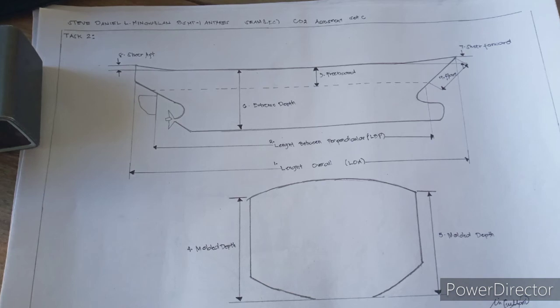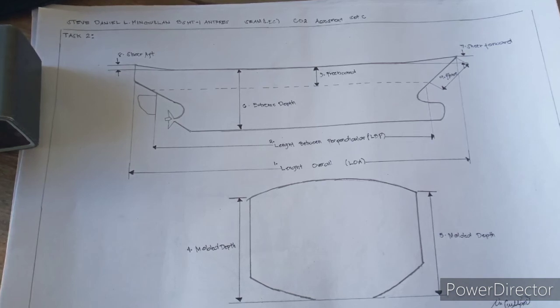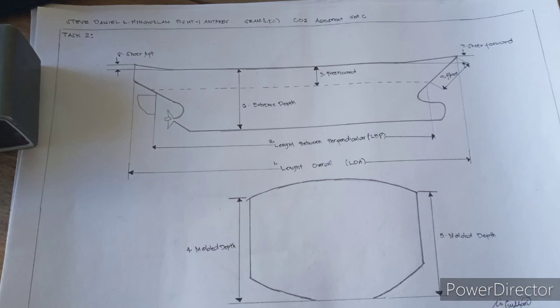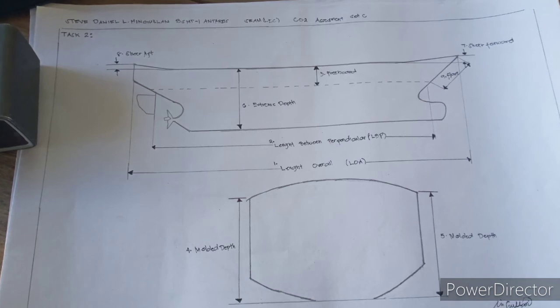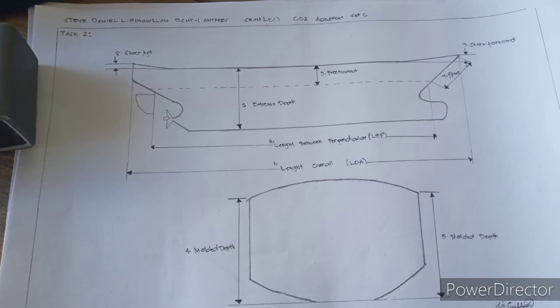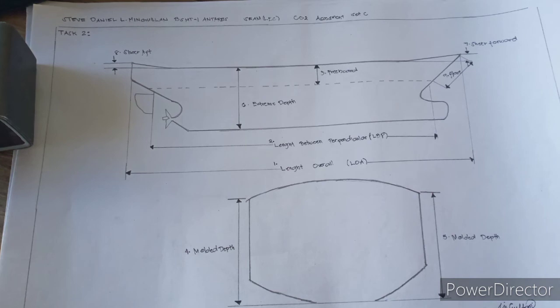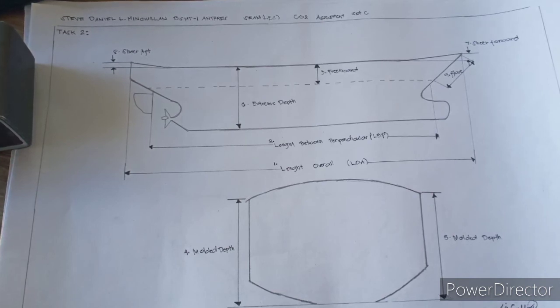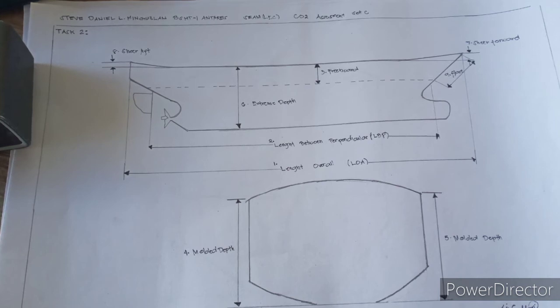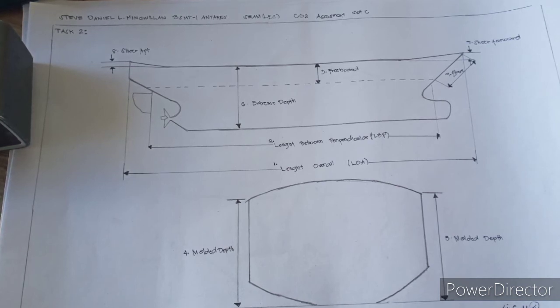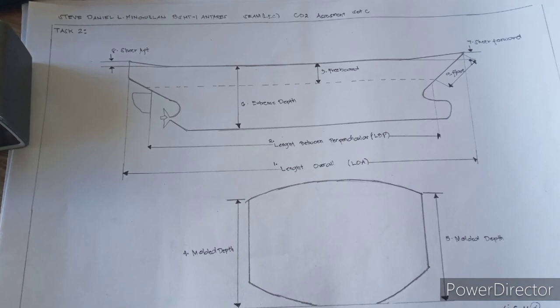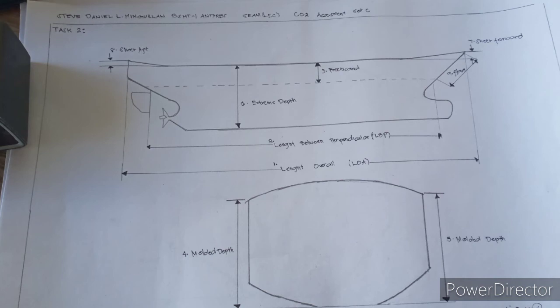Length between perpendicular, the length of ship along summer load line from the forward surface of the stem. Freeboard, distance measured from the waterline to the upper edge of deck plating at side of freeboard deck amidship. Molded depth, vertical distance from the top of keel to the top of the upper deck beams amidship to the gunwale. Extreme depth, the maximum beam taken over all extremities.